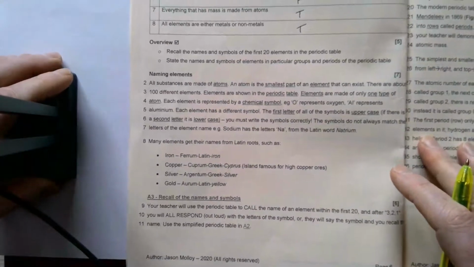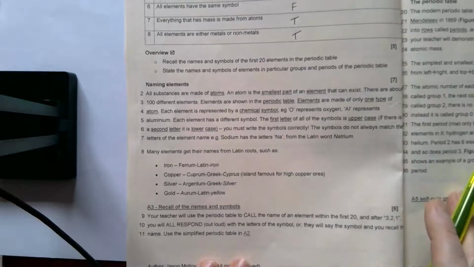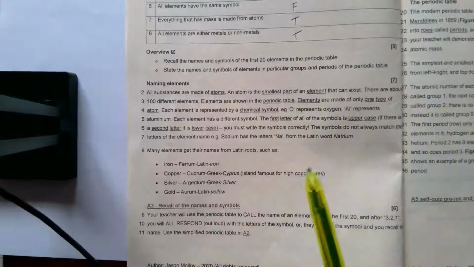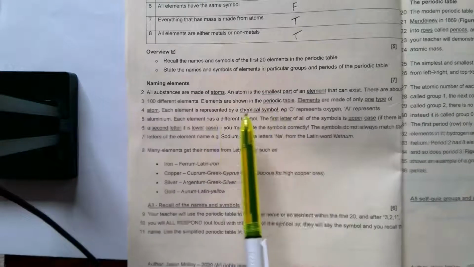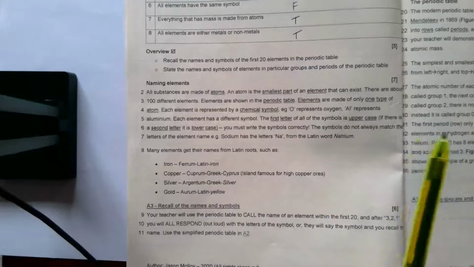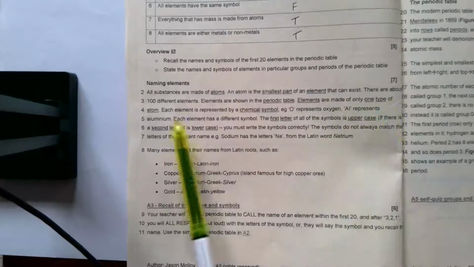Okay, so this lesson is looking at the names we give to our elements. All substances are made of atoms, and an atom, remember, is the smallest part of an element that can exist. So the smallest bit of something that can exist independently is an atom. The elements are shown in your periodic table, which is in appendix 3. And an element is made of only one type of atom.